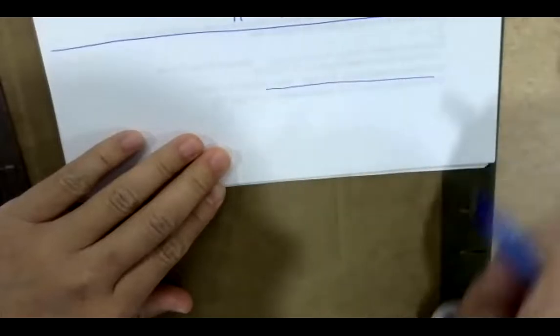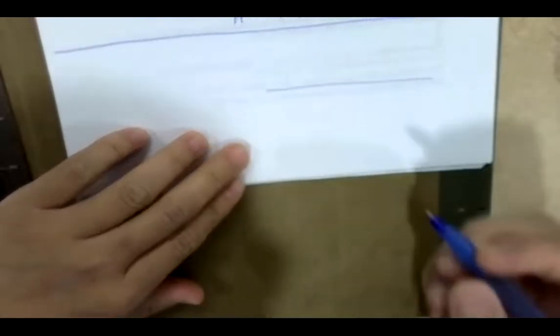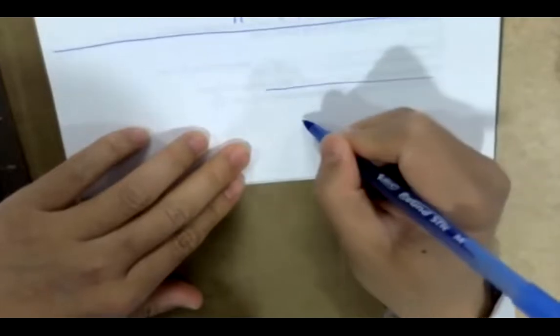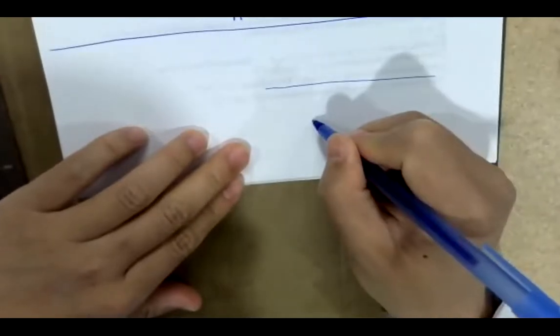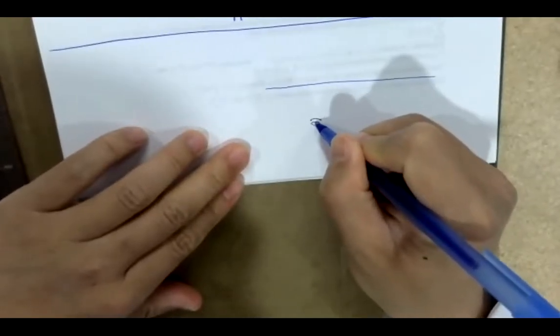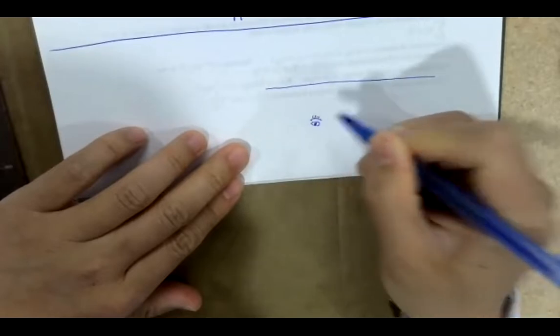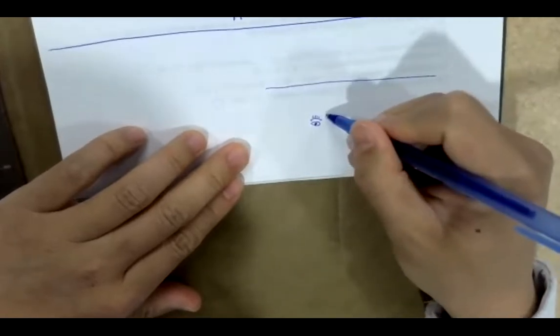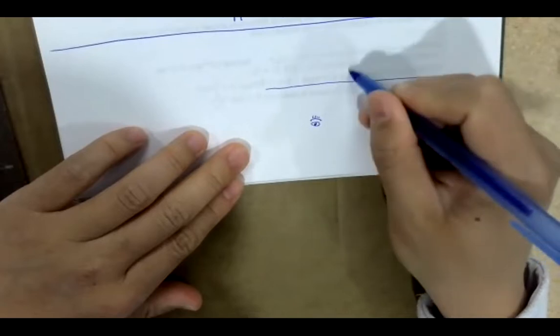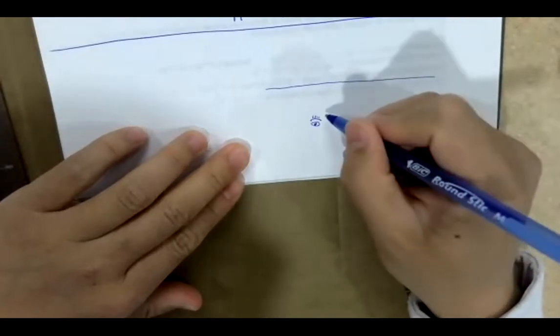It says it's a calm surface, so it's flat. I'm going to just draw one eye of the diver. So when he looks up, he sees the sun at 35 degrees.